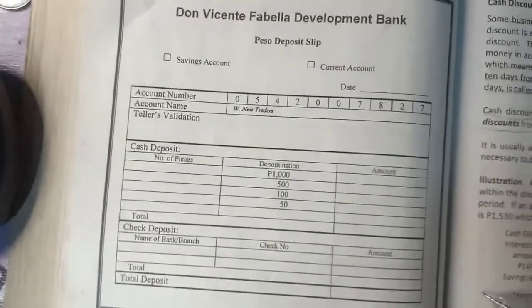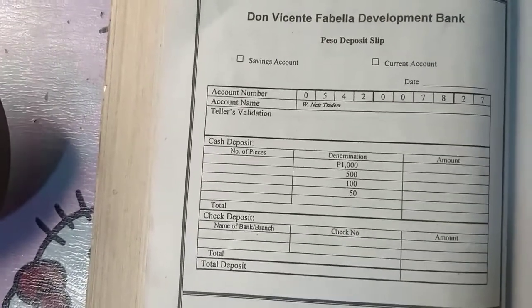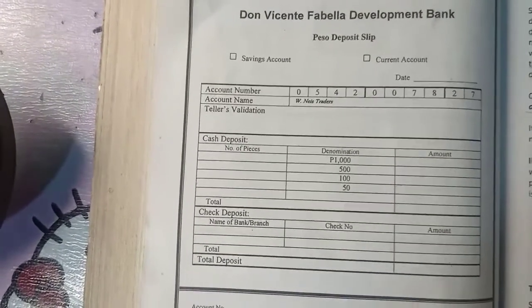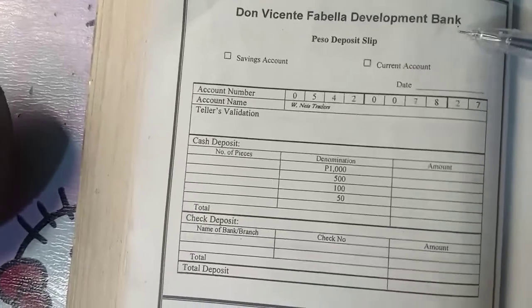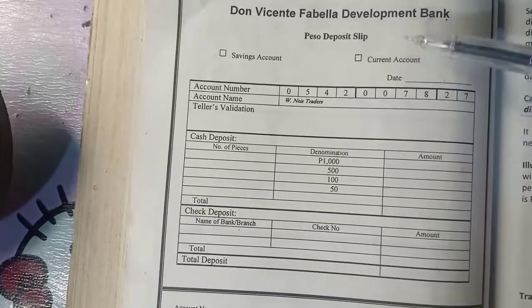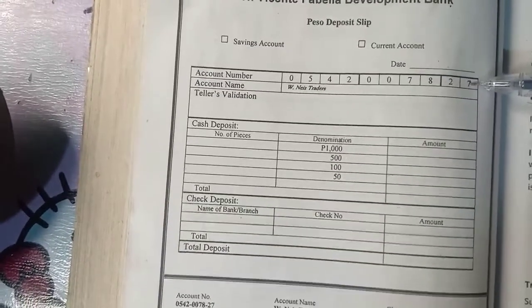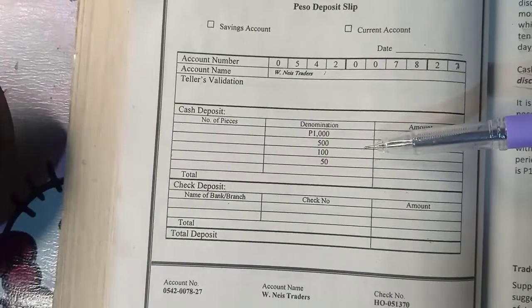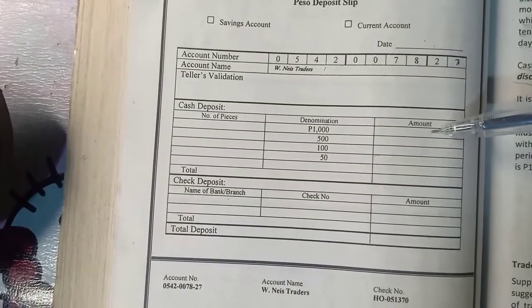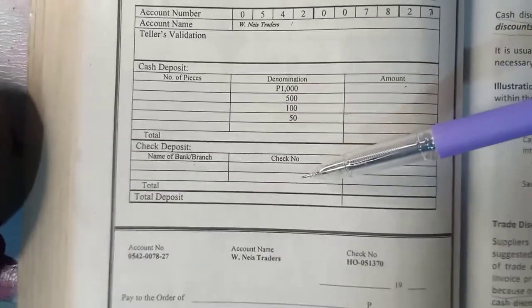Then the next source document is the peso deposit slip. So ito yung example ng deposit slip natin, from the book of Win Balyada. So peso deposit slip, yung pangalan ng bank. Then deposit slip, whether savings account or current account, so i-check mo lang dyan. Then the date, and we have to put the account number, then the account name, then the cash deposit, number of pieces, denominations, then the amount. Then if check, kailangan ilagay yung name of bank or branch, then the check number and the amount.